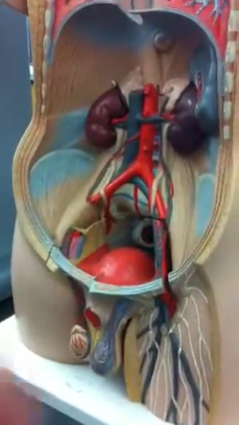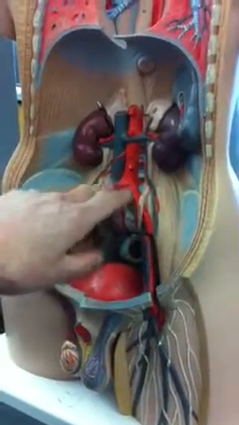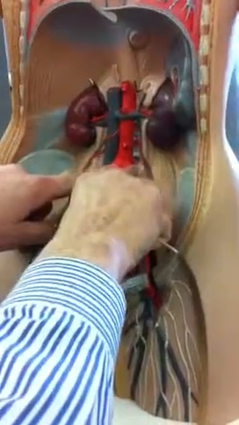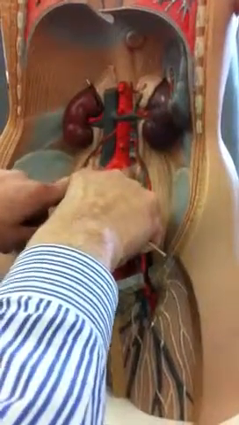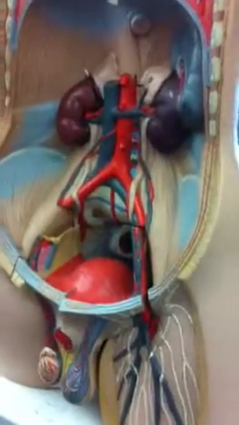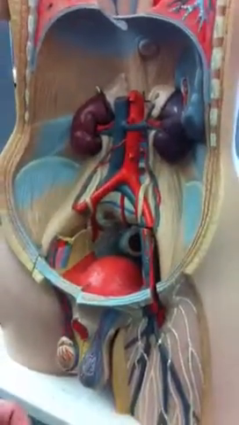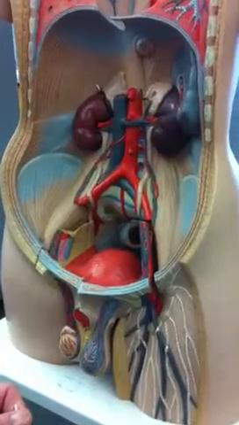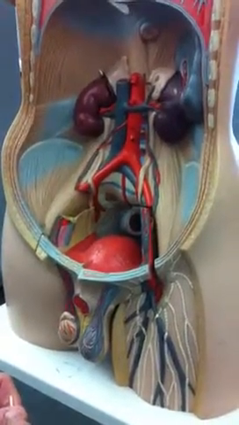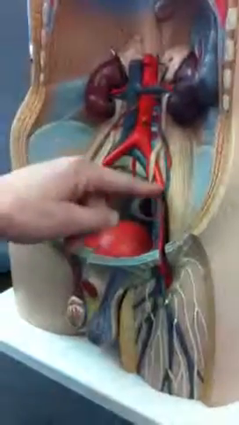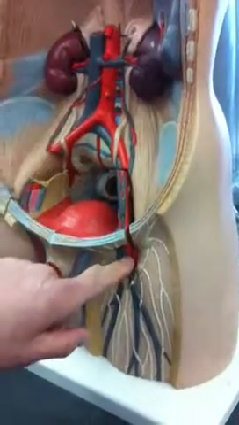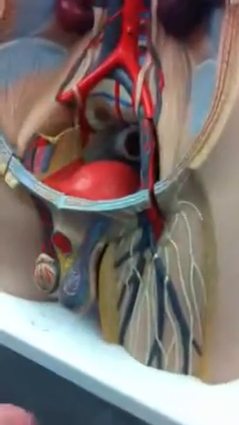Okay. And now you also see the aorta split into two, bifurcates into a right and a left common iliac artery. And as it goes further down, you get a right and left external iliac and a right and left internal iliac. The external iliac continues into the femoral artery in the leg.